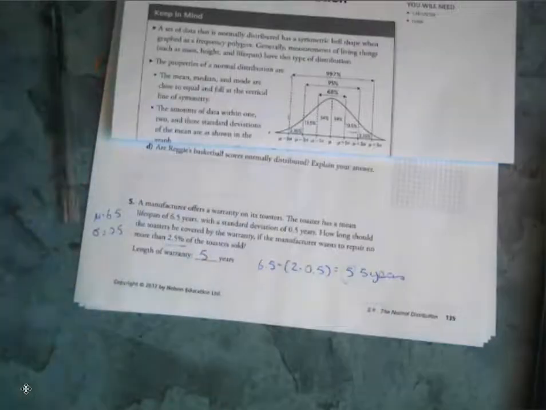So now you can see how warranties are calculated to make sure that they don't have to help you out too much. So anyways, hopefully that helped, and let me know if you need any more explanations about the percentages.